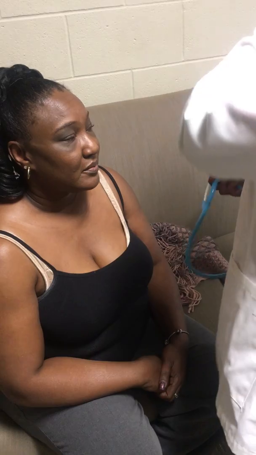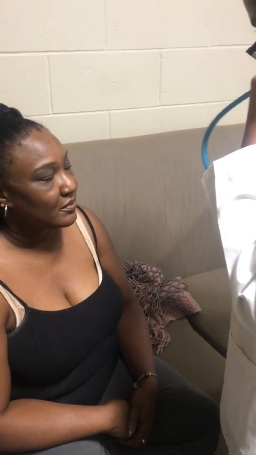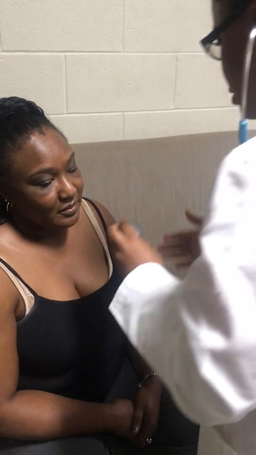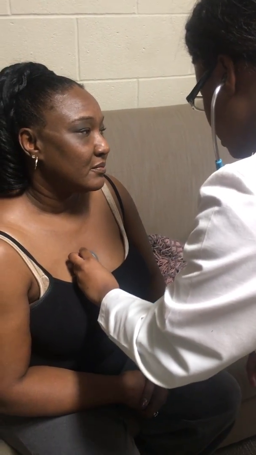And now we're going to move down to Erb's point, which is going to be mid-clavicular.